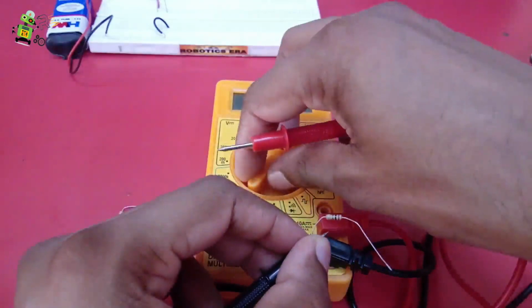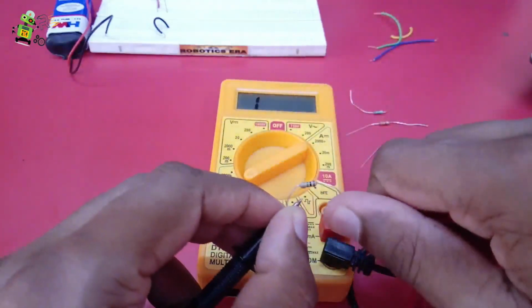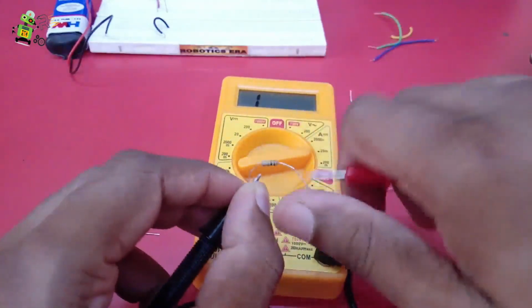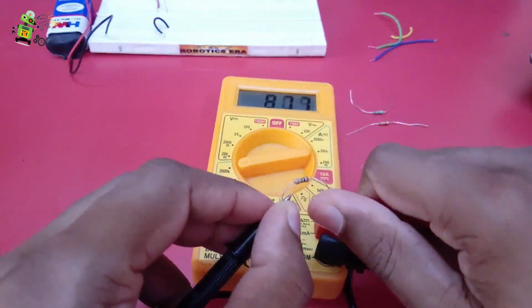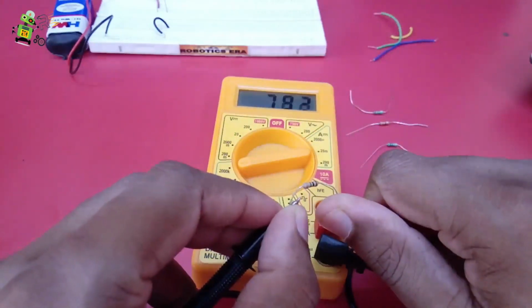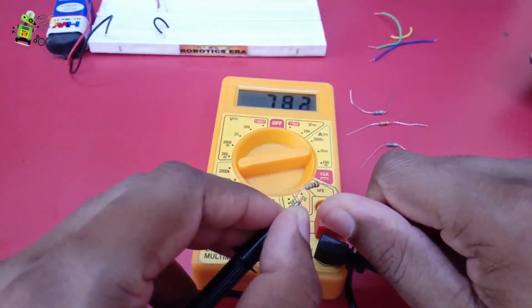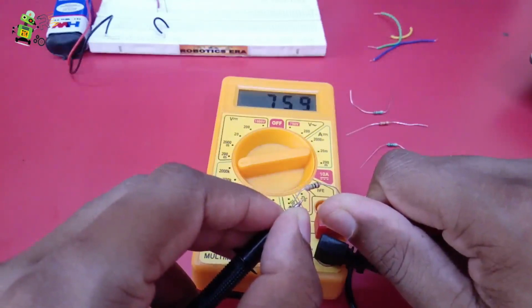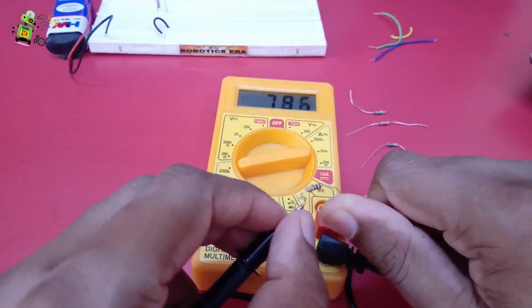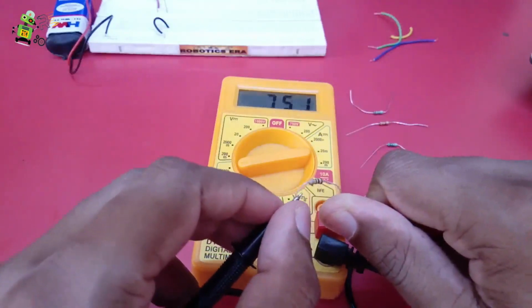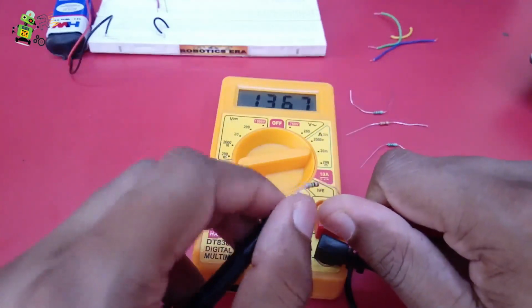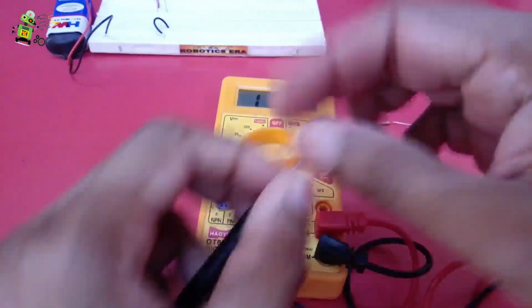The value is 1, so I have to increase the range. Again 1. On the scale of 2000k, it is showing 767k. It means it is of 1 mega ohm value. It is the highest value resistor.